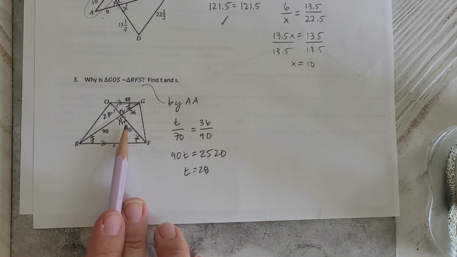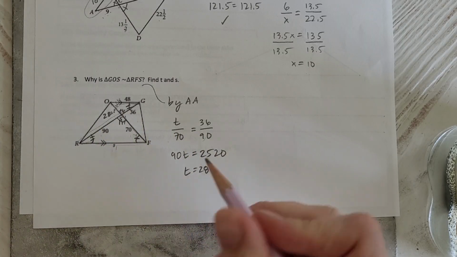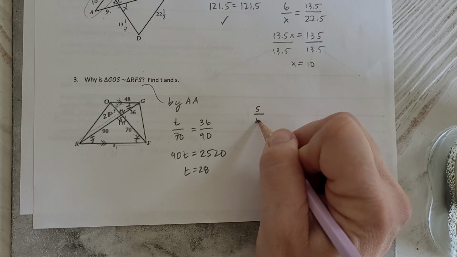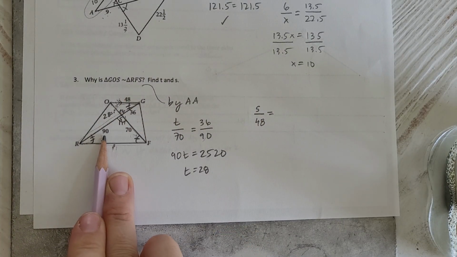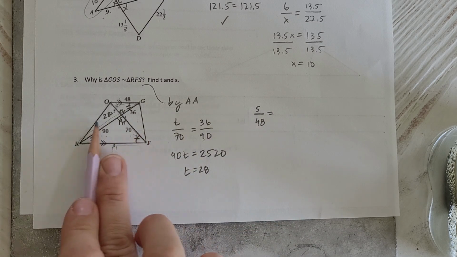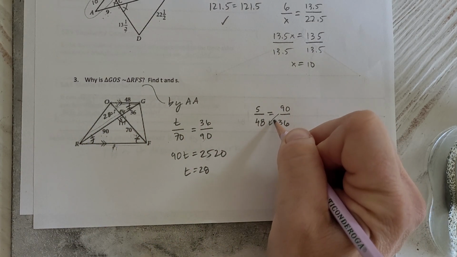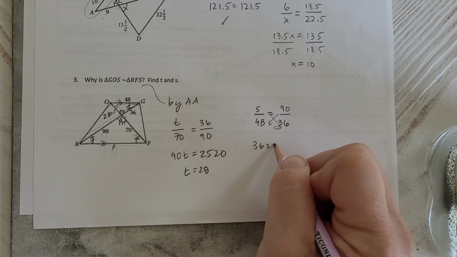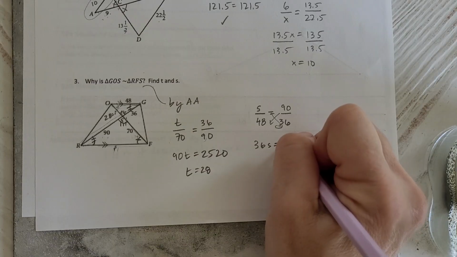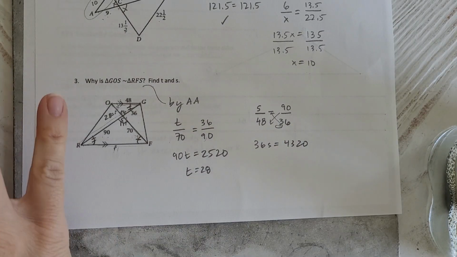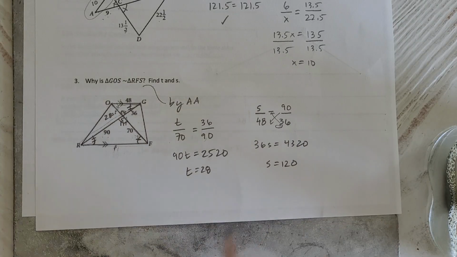If I wanted, I could use that in my next proportion to find S, or I could go ahead and use the 36 and the 90 again. I'm just going to go ahead and use that. So S over 48. Now I have to start with the 90 because I put the S on top and from the bigger triangle. 90 over 36. And that gives me S is 120.